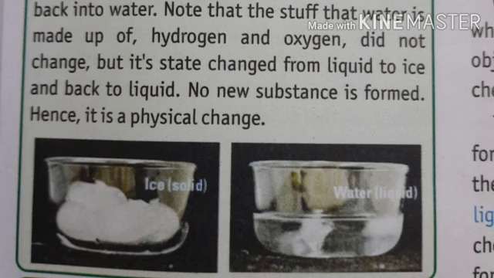Note that the stuff that water is made up of, hydrogen and oxygen, did not change, but its state changed from liquid to ice and back to liquid. No new substance is formed. Hence, it is a physical change.